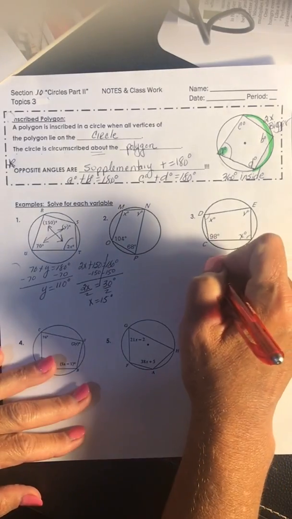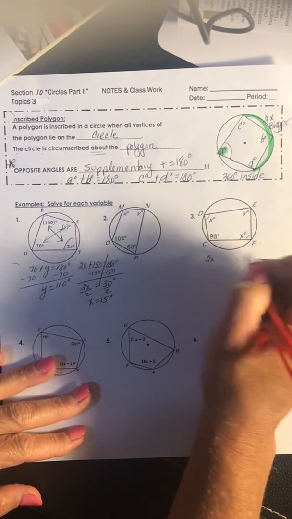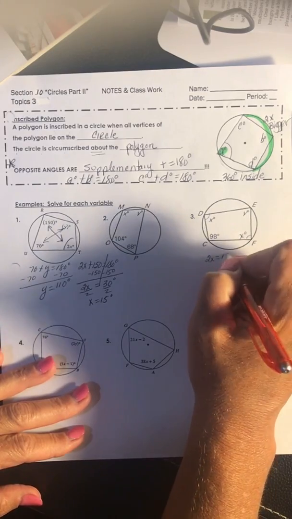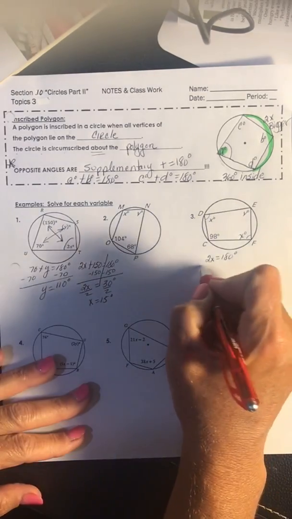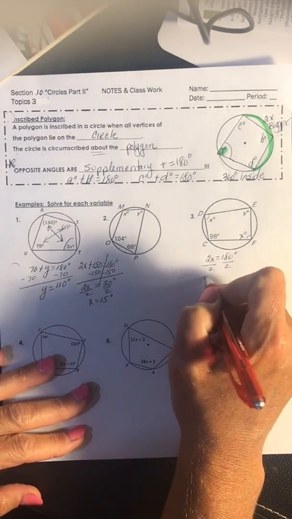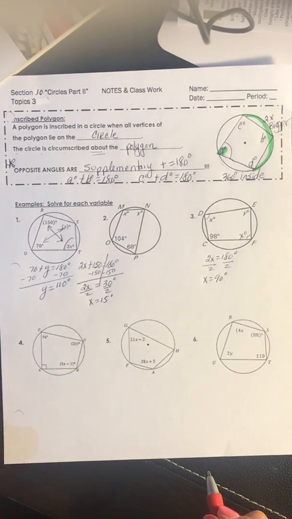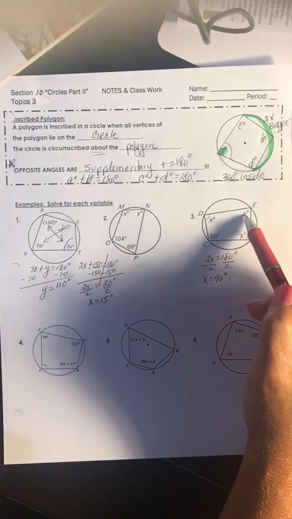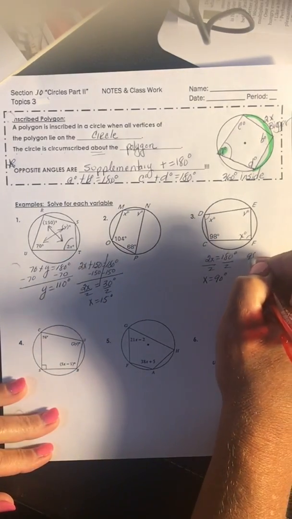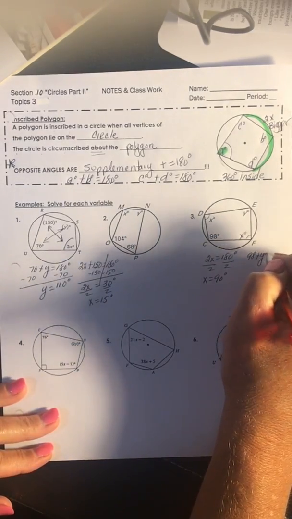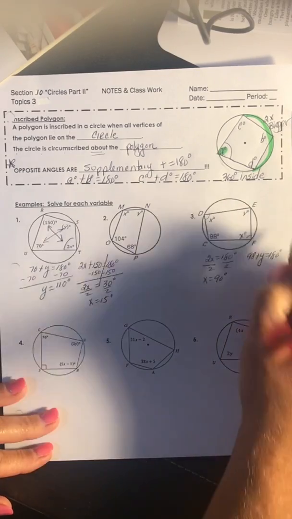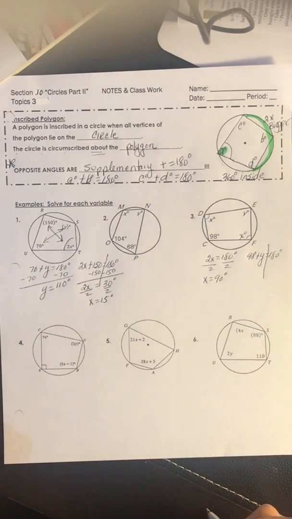Exactly, 90 degrees. x plus x equals 180, 2x equals 180. So if we divide by 2, we know that x has to be 90 degrees. And again, these two are supplementary. I'm not going to solve it, but 98 plus y equals 180, and you solve it from there.